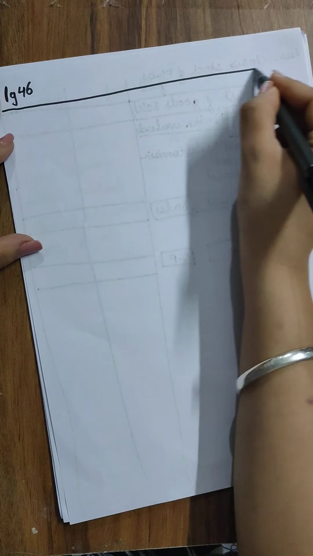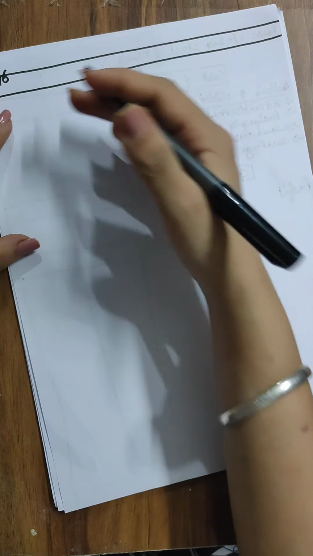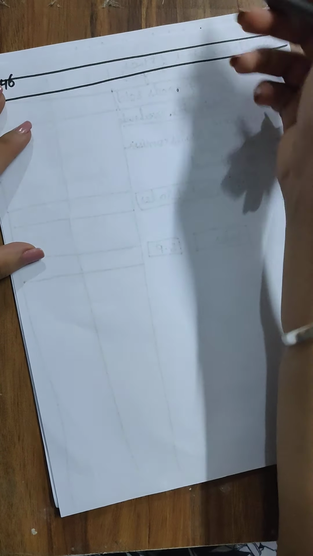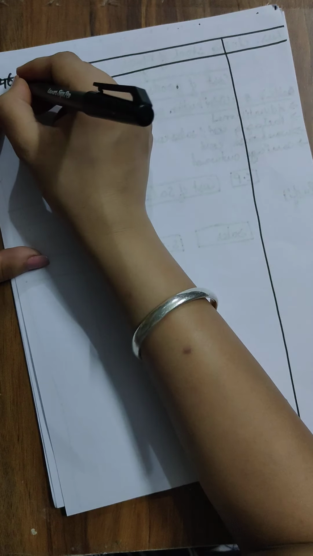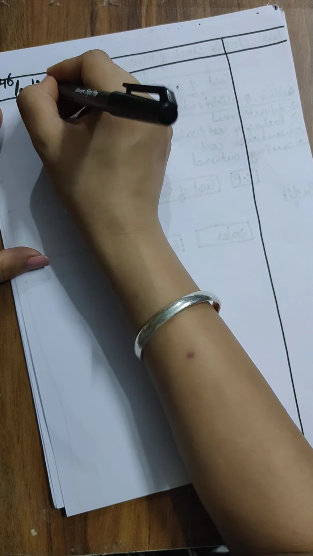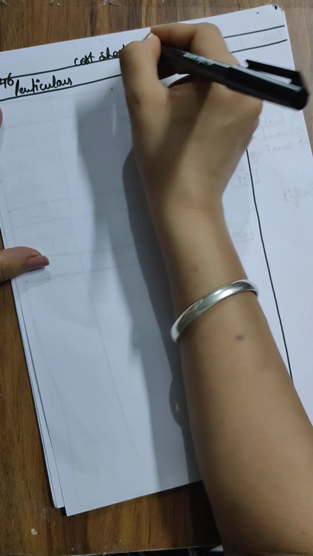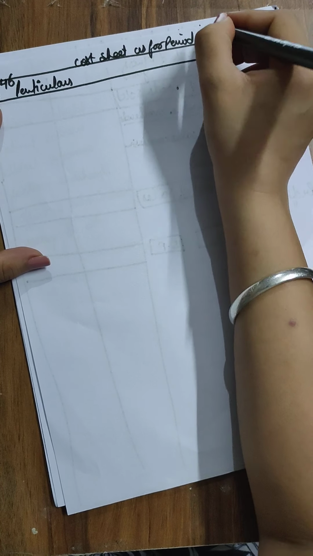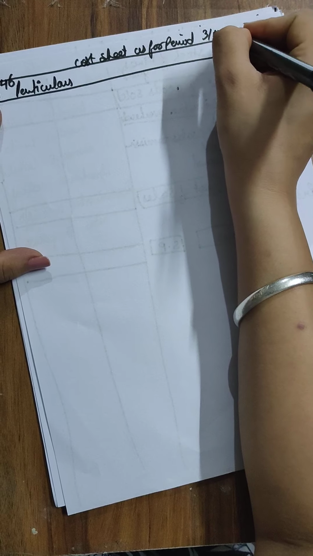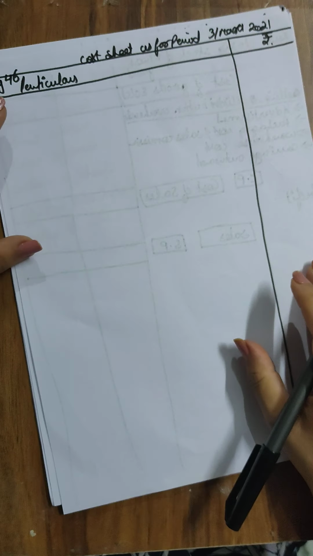I'm going to draw it like this. In this question, I need not draw the detailed book format because only total figures are given to me. So I will just draw it like this. Particulars over here, I'm going to write cost sheet for the period, for example, as on 31st March 2021, and the amount figure over here.